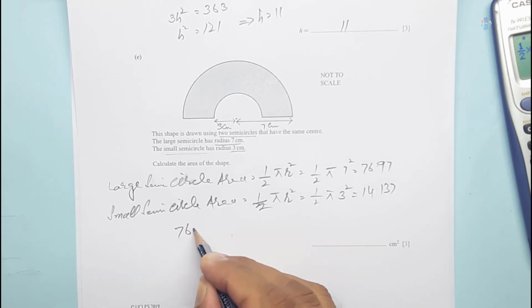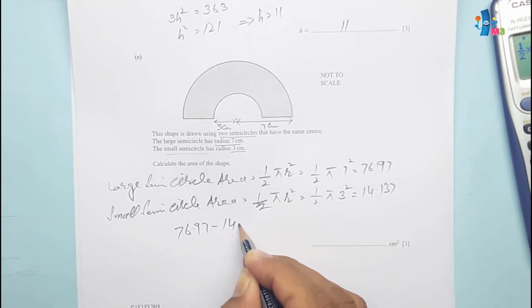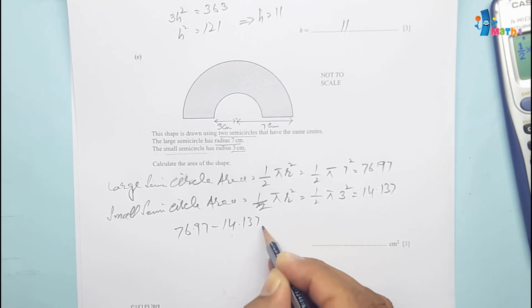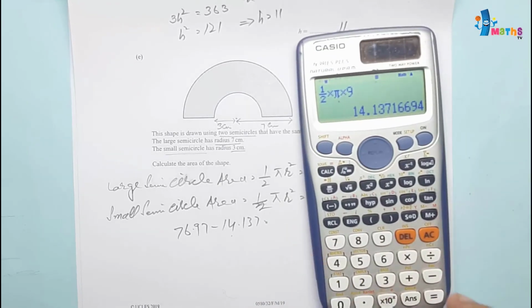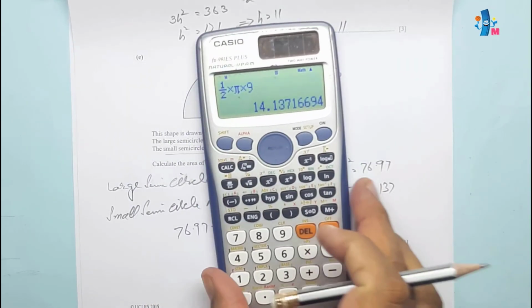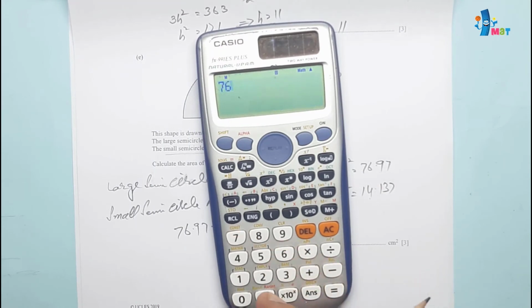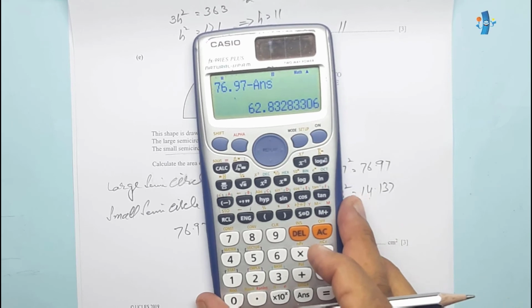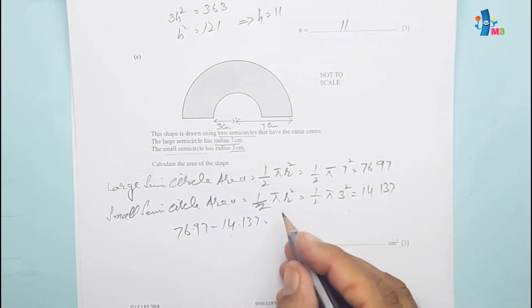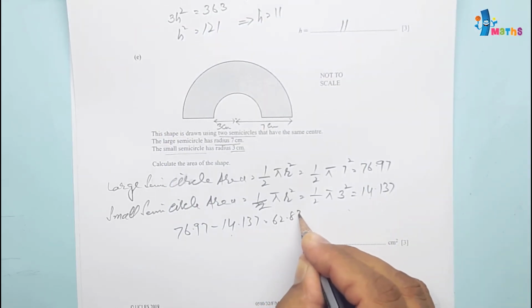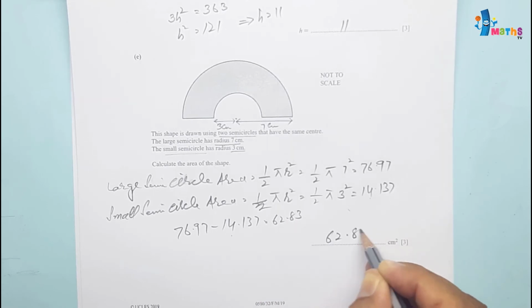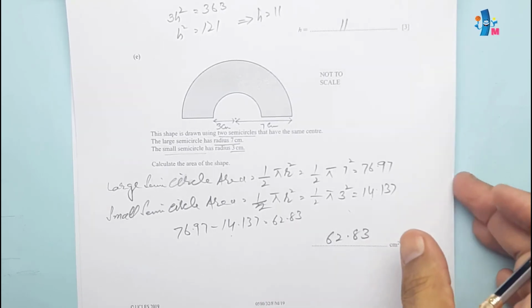So 76.97 minus 14.137 will be equal to, so we can write 76.97 minus the answer will be equal to 62.83. So write the answer 62.83 at the proper place.